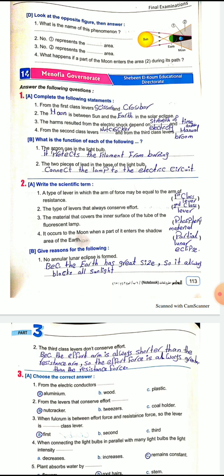Number 3, the harms resulted from the electric shock depend on what? Depends on two factors. Number 1, strength of electricity, and number 2, time taken by electricity. Number 4, from the second class levers is nutcracker or wheelbarrow or bottle opener and so on. But the third class levers is manual broom or tweezer, or hockey bat and so on.